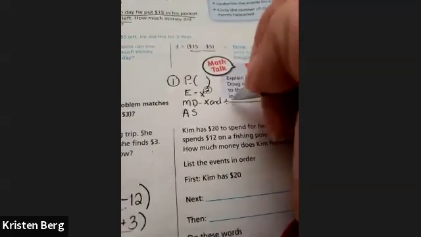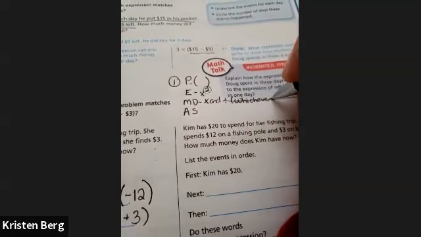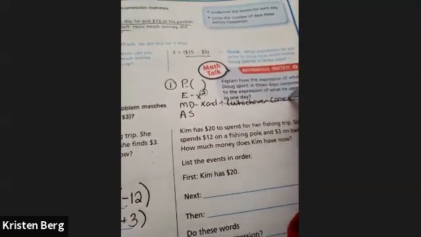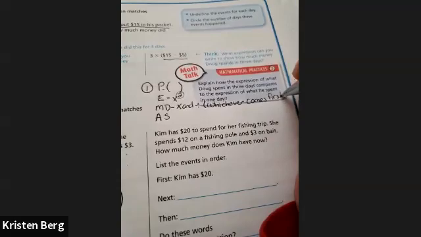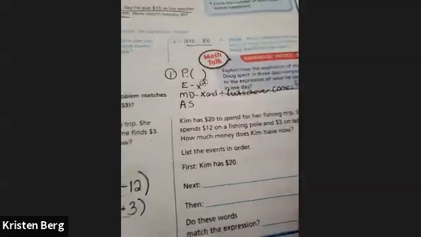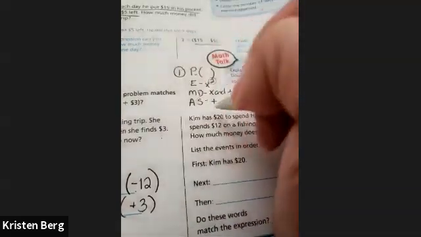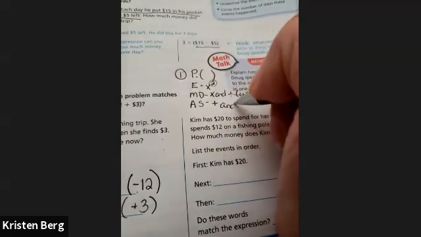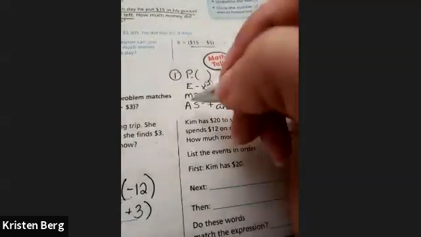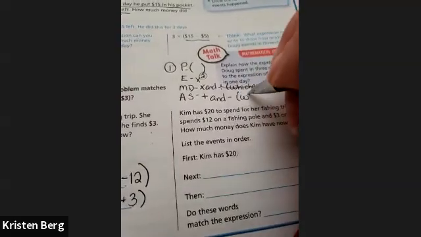And here's the biggest thing. It's whichever comes first. So if division comes first, that is what you got to do first over multiplication. And then the same with addition and subtraction. A stands for addition, and then subtraction is last. Addition and subtraction are the last things that you look for. And again, it's whichever comes first.